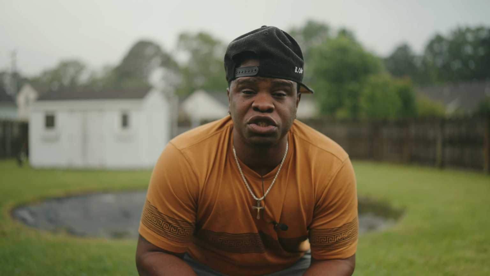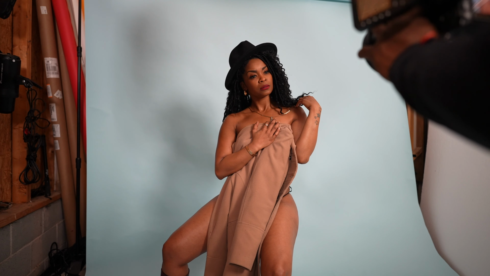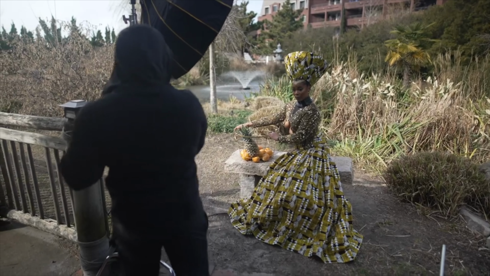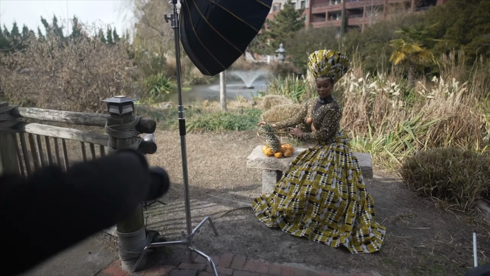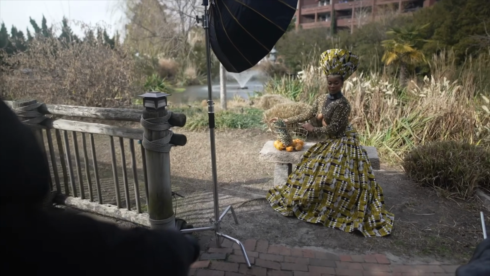And I love that. See, in the studio, it's all about what you give them. But see, outside, I can use a bike, I can use stairs, I can use fences, I can use anything that I want to try to create a pose.